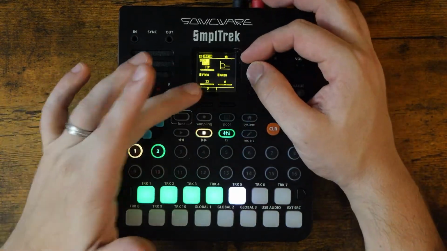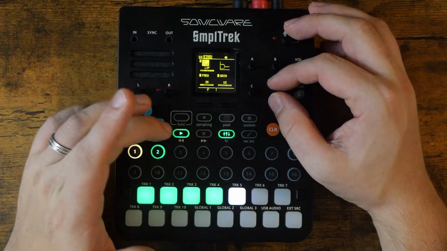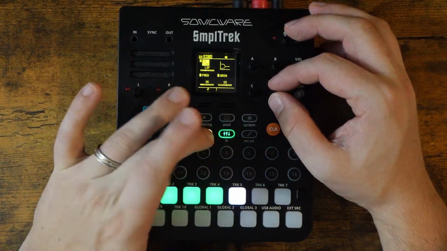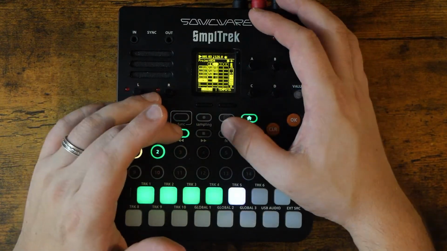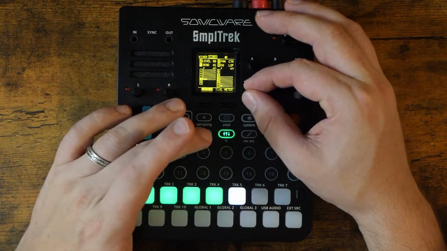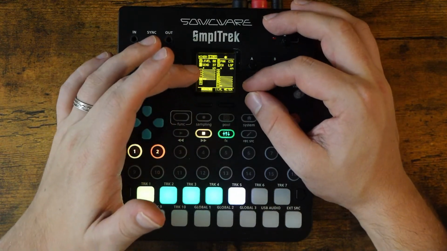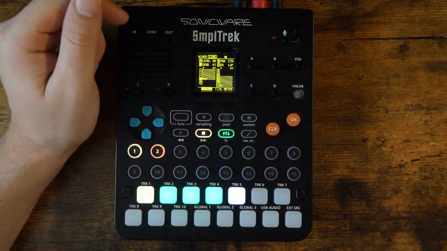Okay, I have a filter going, and it is not affecting instrument 5 for some reason. Oh, so there's my reverb. Are these offset by... Okay, I think I figured it out.